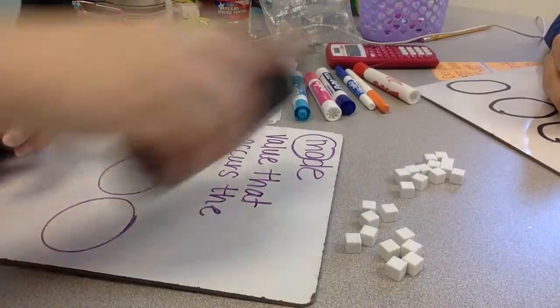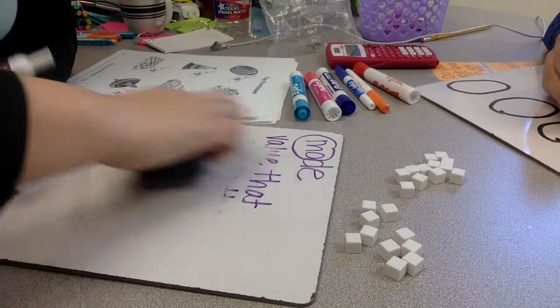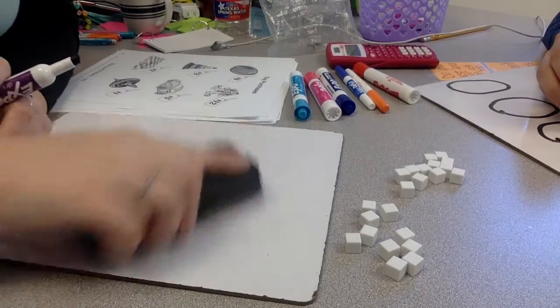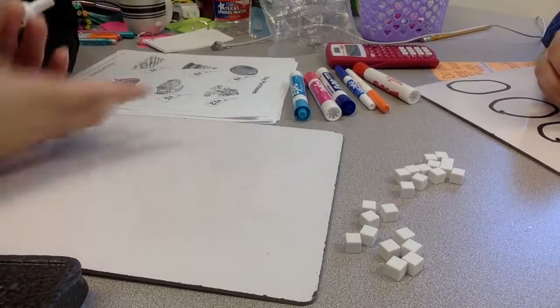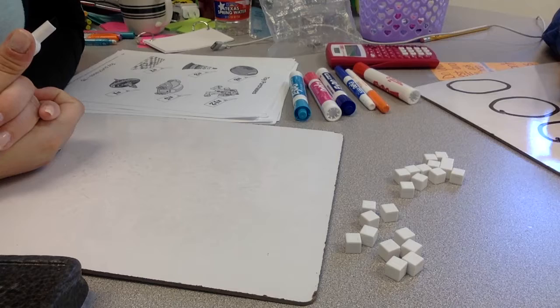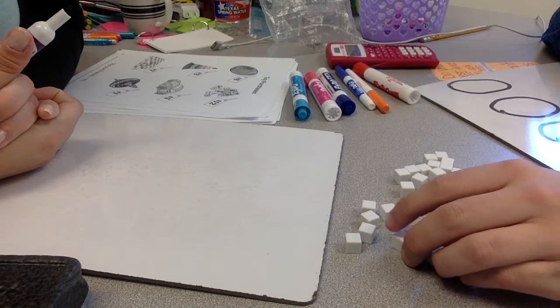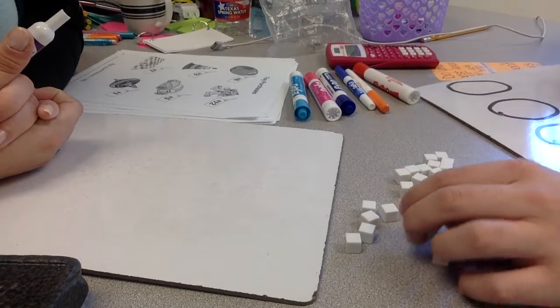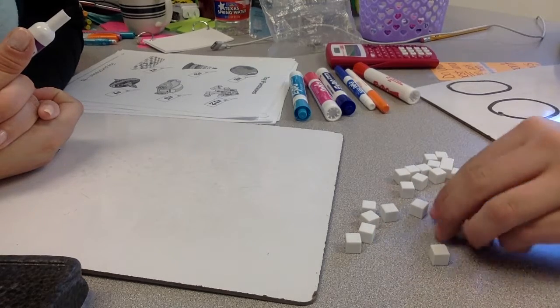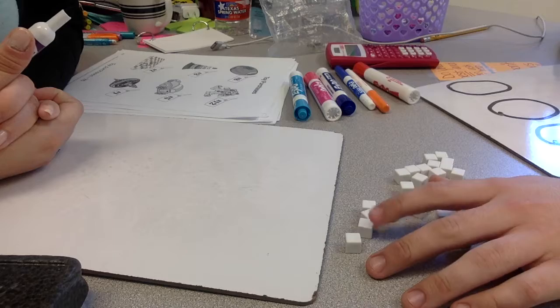Okay. So now I'm going to have you put some cubes in the circles. How many are you going to put in that circle? Choose any number.